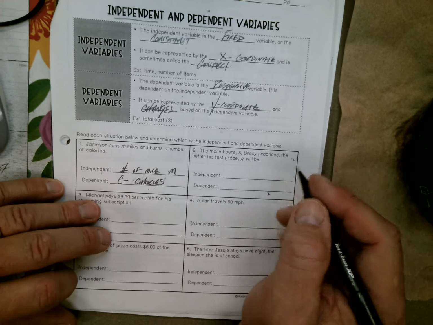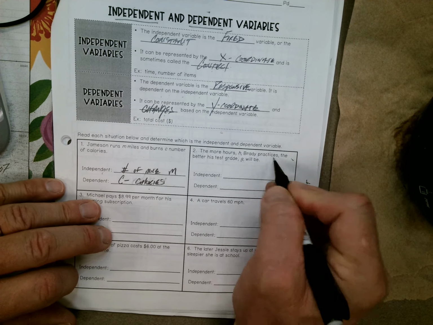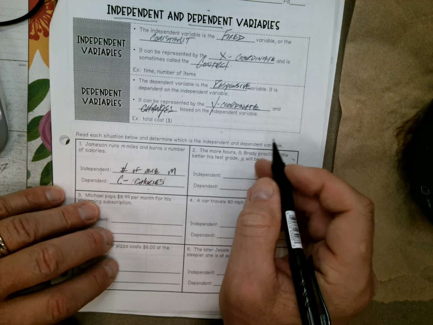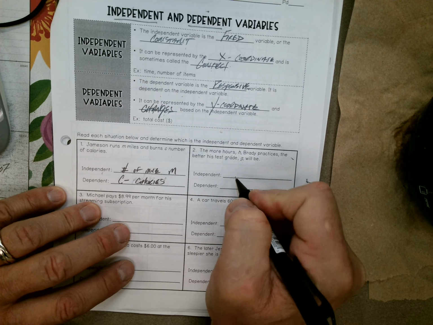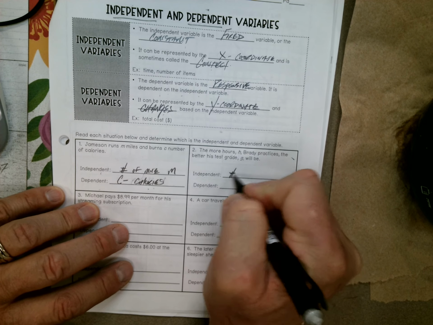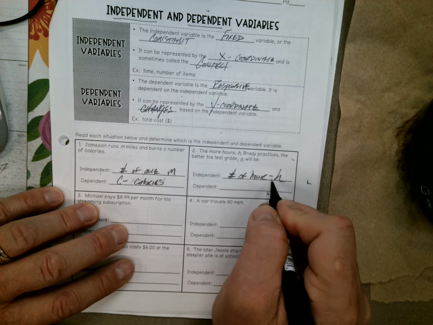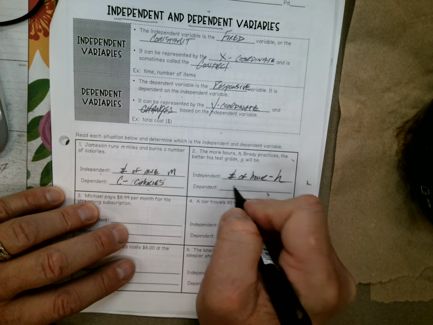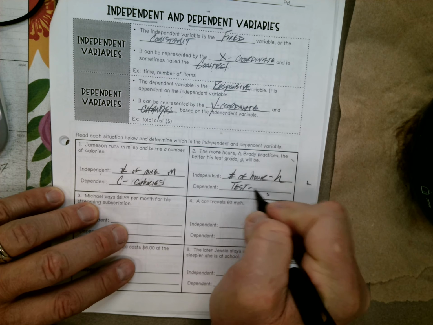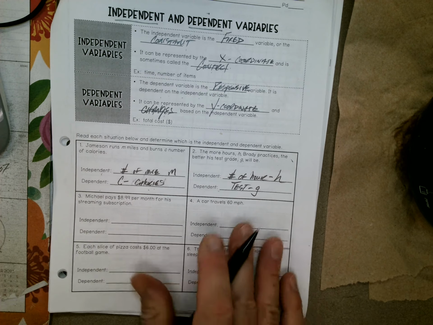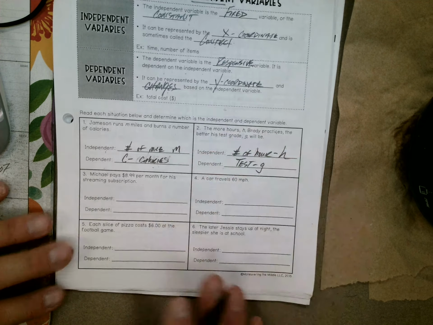Number two, the more hours H Brady practices, the better his test grade G will be. So, what is independent, right? The number of hours, H, right? You can practice all you want, right? That's good. The more you practice, the test grade becomes higher. It is dependent upon practicing, generally speaking, right? And sometimes we're lucky, right?